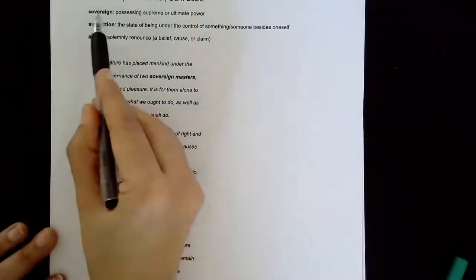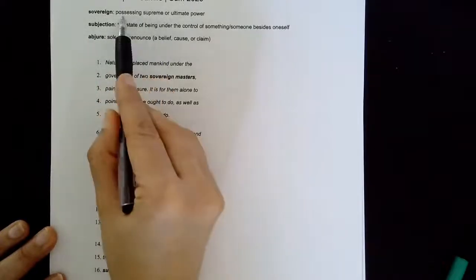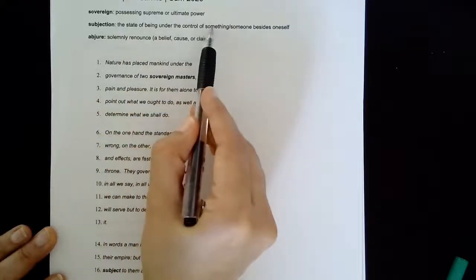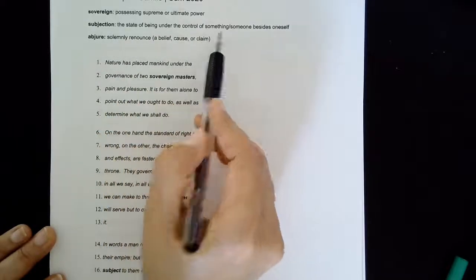As you can see, I've defined three words that are really important in his thinking: sovereign, possessing supreme or ultimate power; subjection, the state of being under the control of something or someone besides oneself; and abjure, to solemnly renounce a belief, cause, or claim. I'm going to use green to highlight core concepts that are really important to the non-moral elements of his thinking. So let's go ahead and start with that.